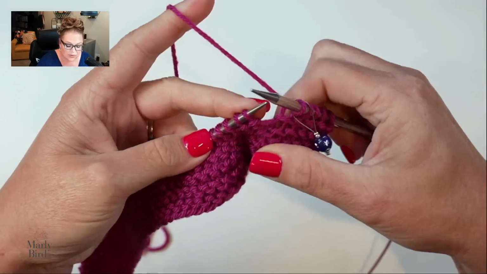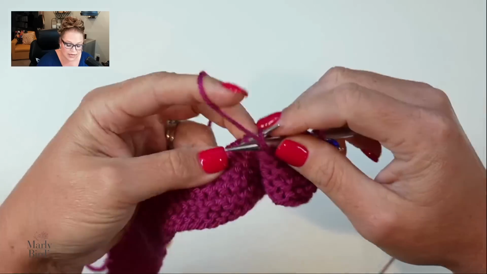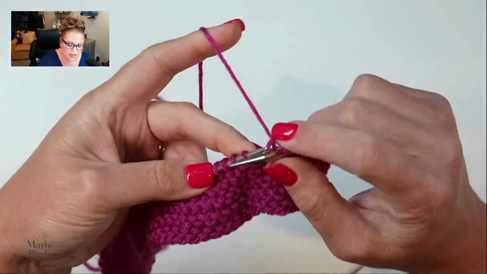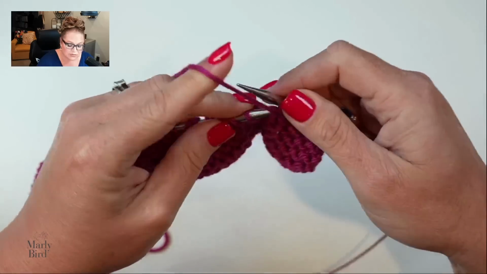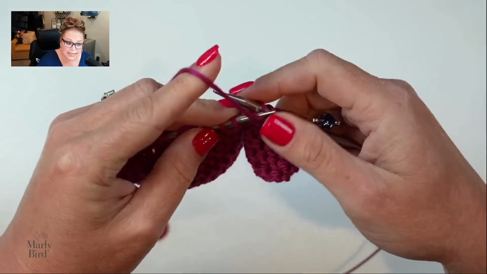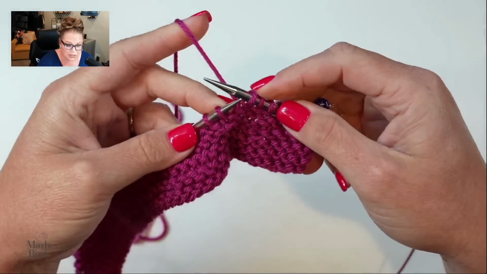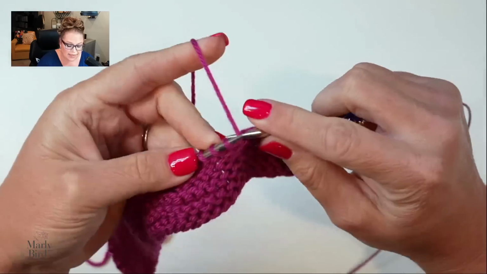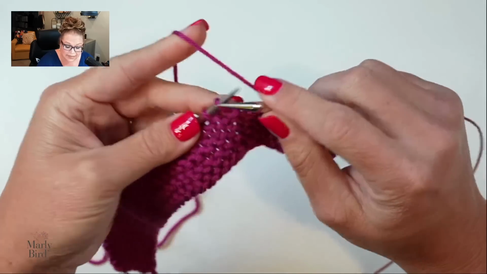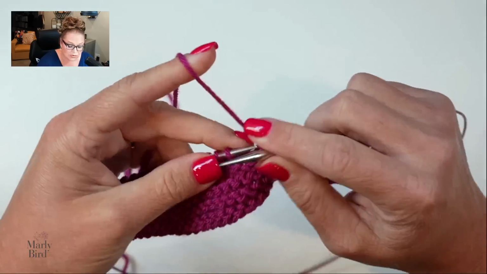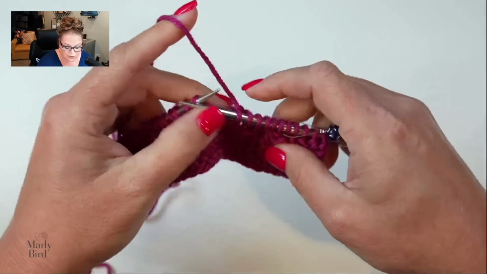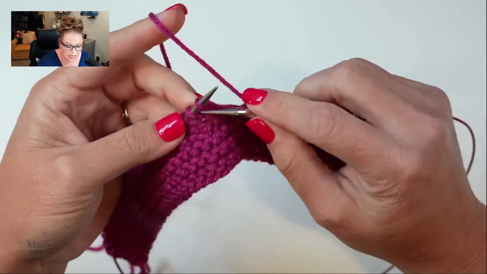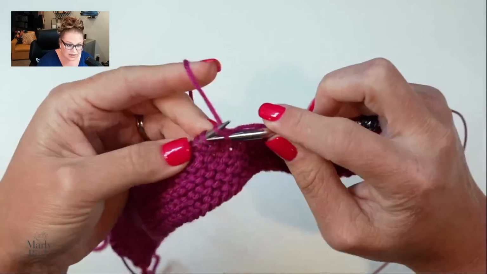All right, we're on the wrong side. So that means if you're looking at your chart, it will be working the wrong side instructions, which means if it's a blank stitch or a blank box, you're going to be purling those. And then if it's a box with a dot in it, you're going to be knitting those. So make sure you knit those ones. Let's see, purl 1, 2, 3, 4, and 5.